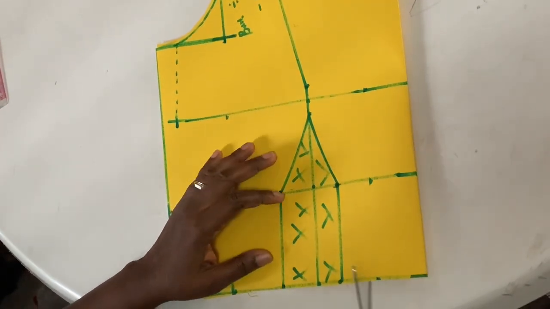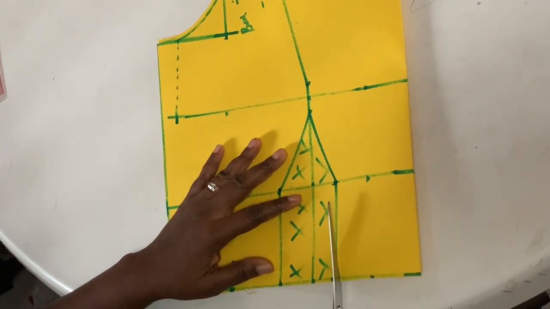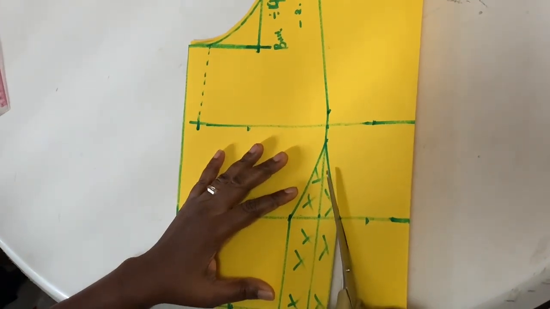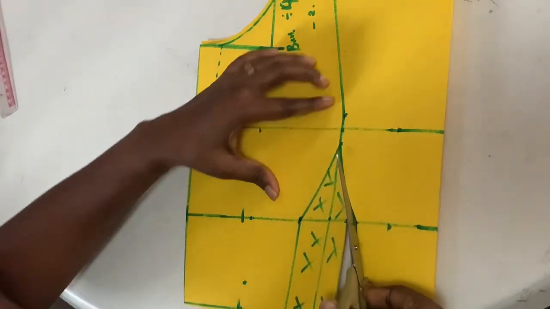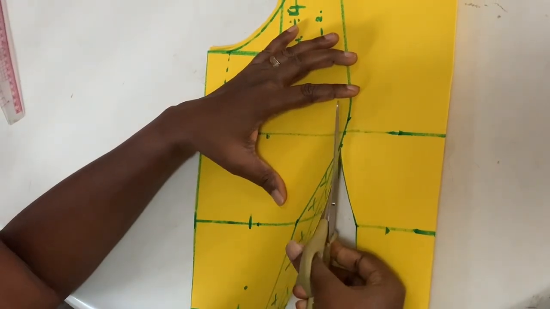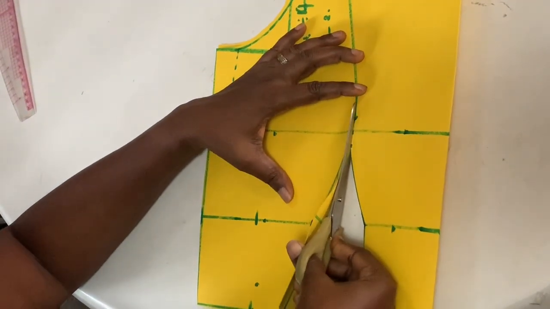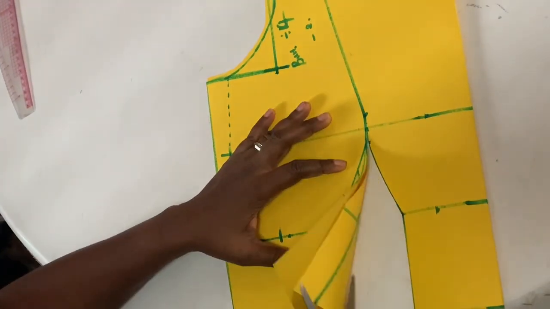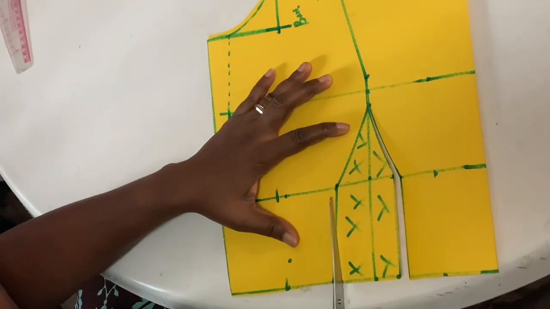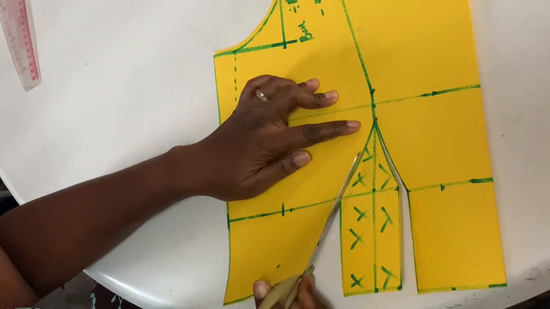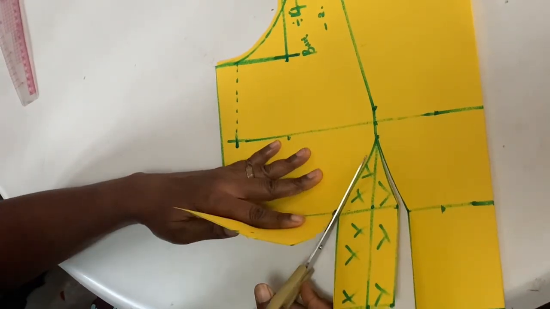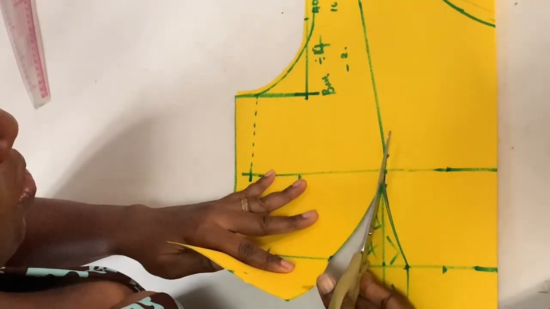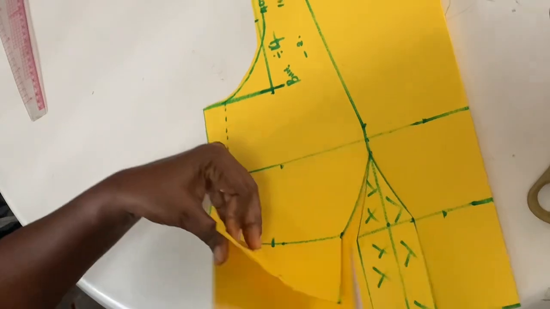Just let's cut together. So you come to this side. So you stop at this place. You come to this side too. Can you see what I did now?